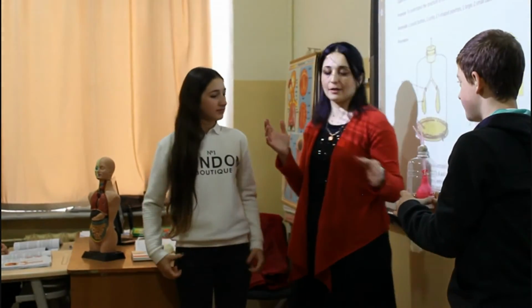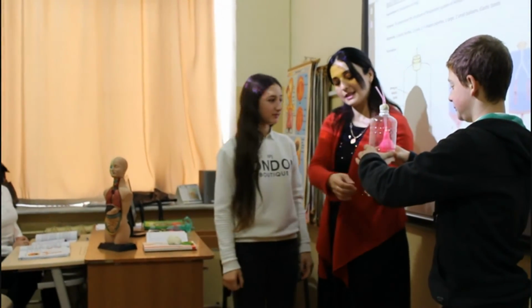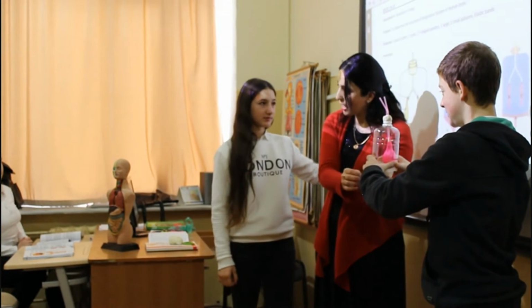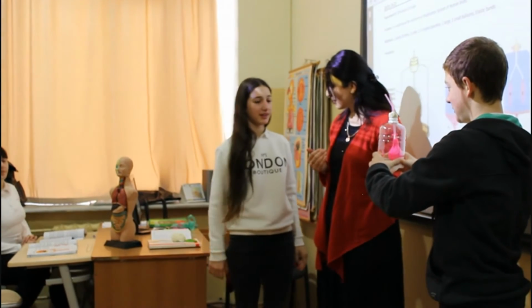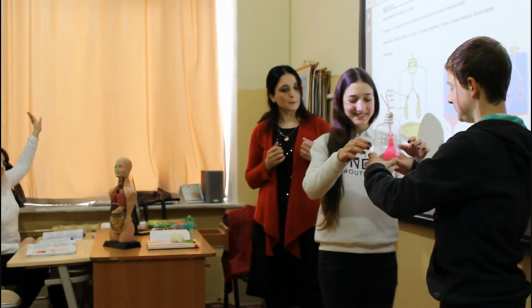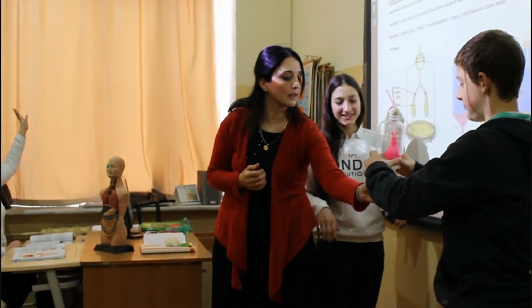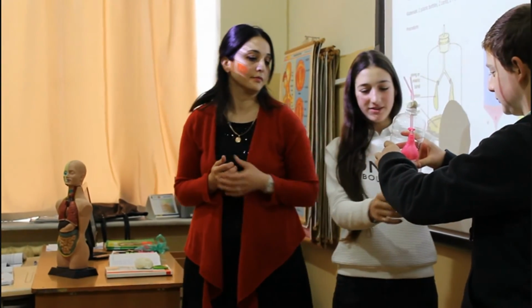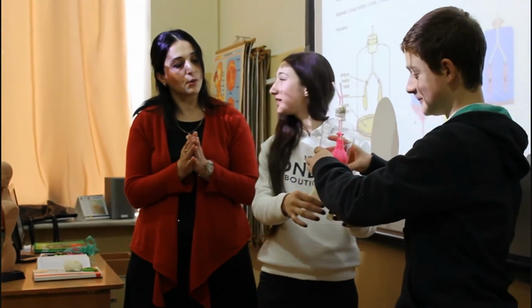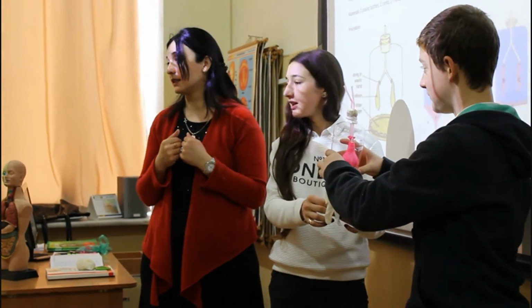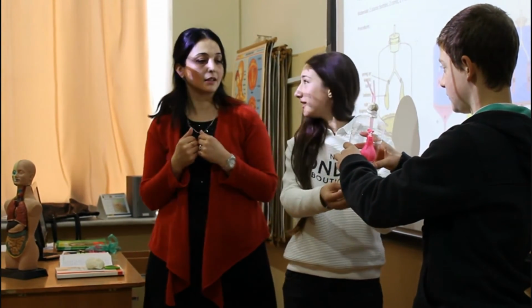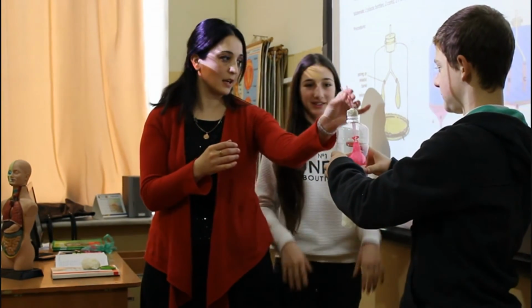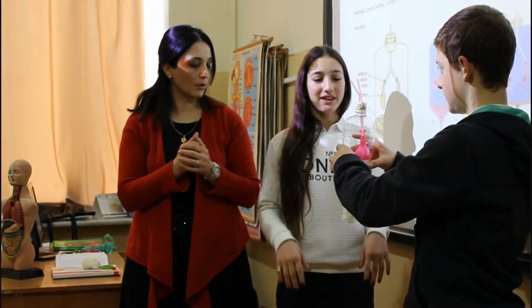Can you explain what this thing is, this is the latex, okay? What is it representing? The layer. It's the diaphragm. Now, what happens during the inhaling? It goes in. What goes in? The air goes in. Is this correct? Yeah. Okay.